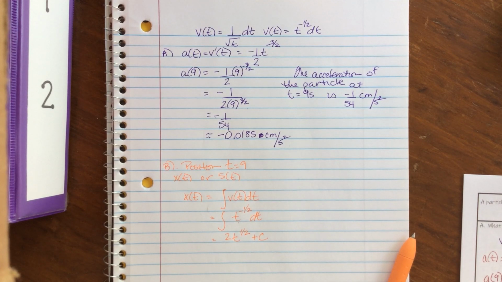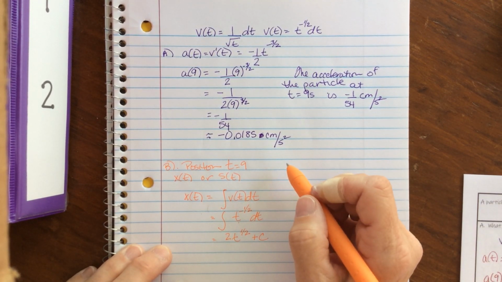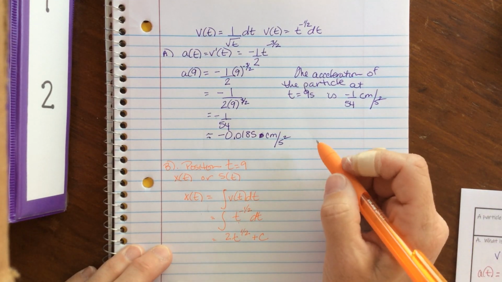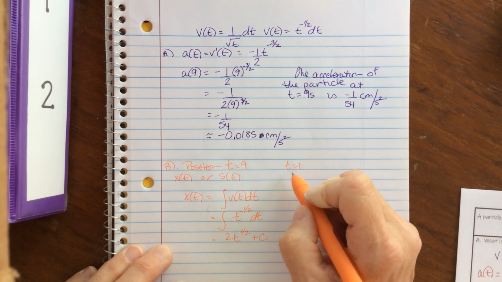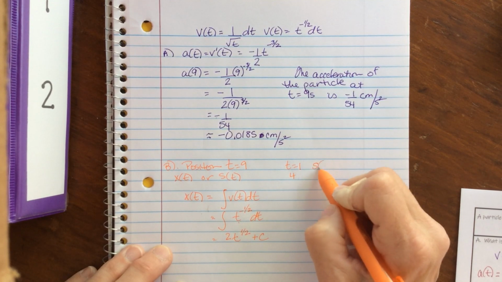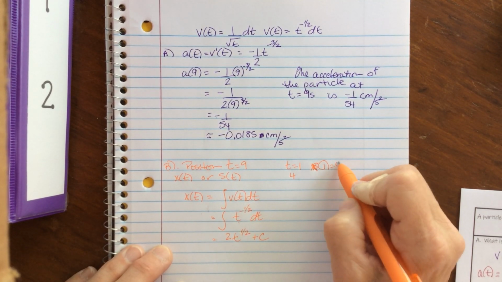Okay, so now, what were we told at the beginning about its position? There was a piece of information that we knew: at t equals 1, the position of the particle is 4. And so x of 1 is going to equal 4.